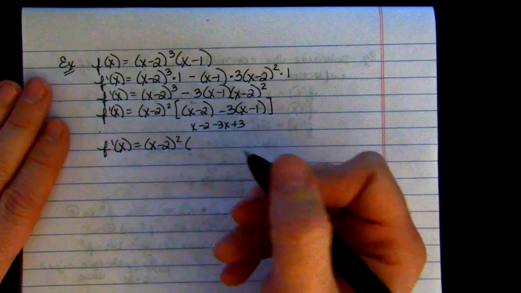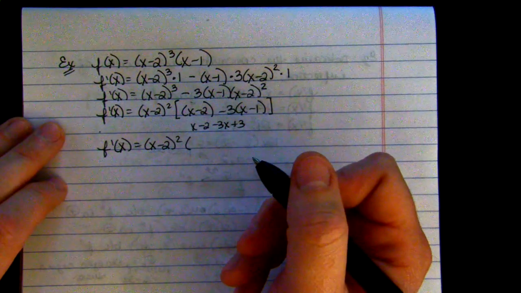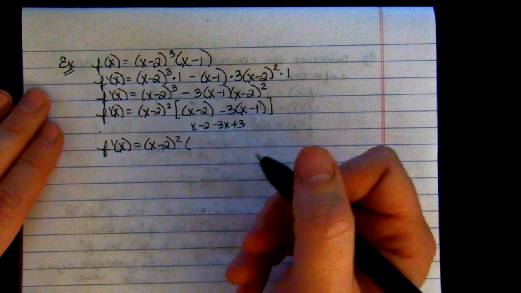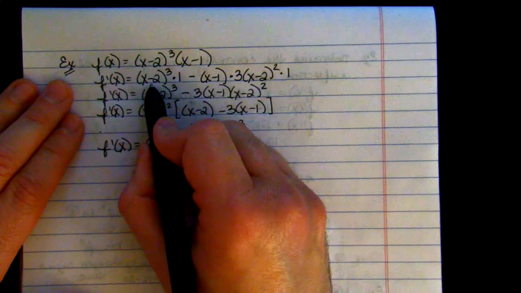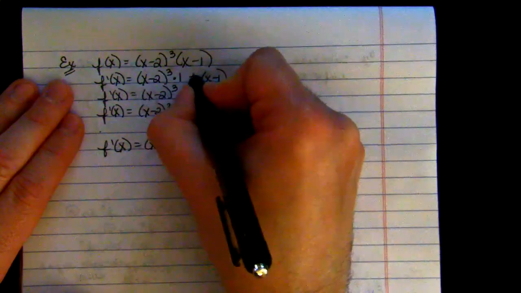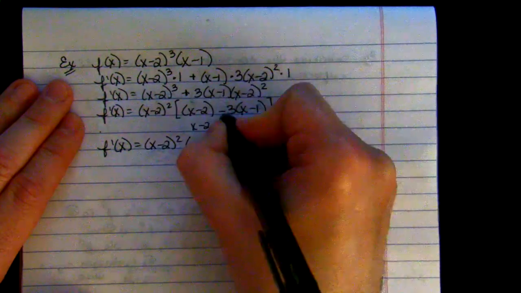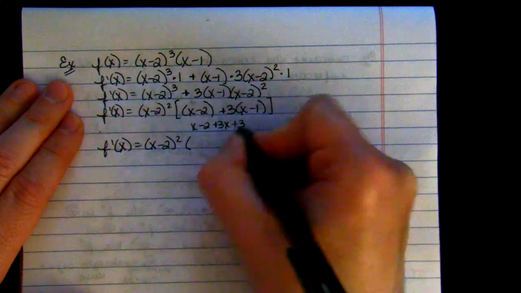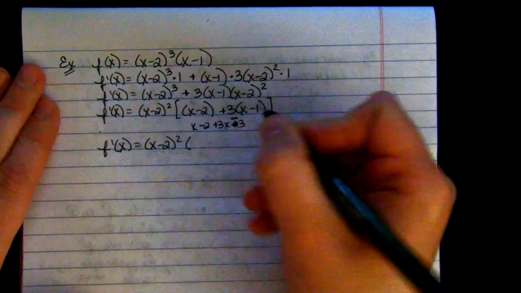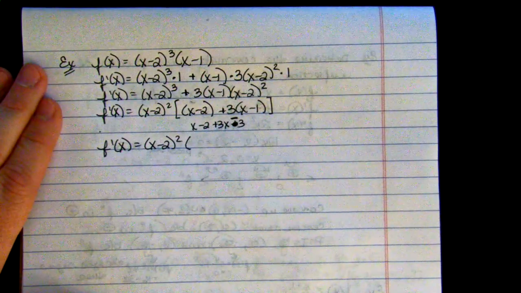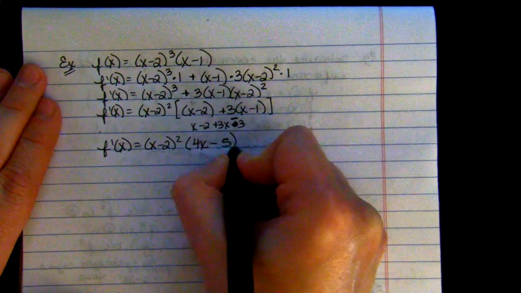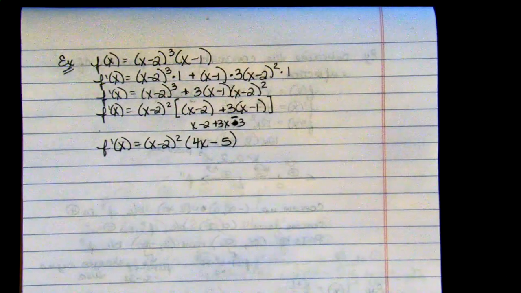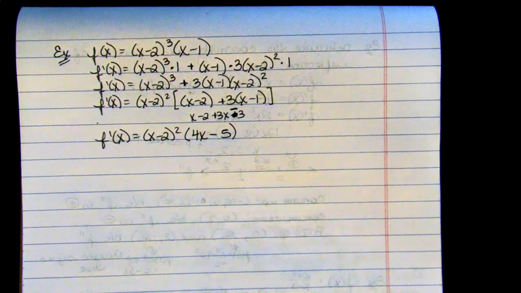times, wait, hold on. I did something wrong. Oh, wow. This should not be a minus. Sorry, I don't know what I was thinking. First times derivative of the second plus second times derivative of the first. We're going to get something like that, which will give us 4x minus 5. Sorry about that. Hopefully you got that answer, not whatever I was trying to create.